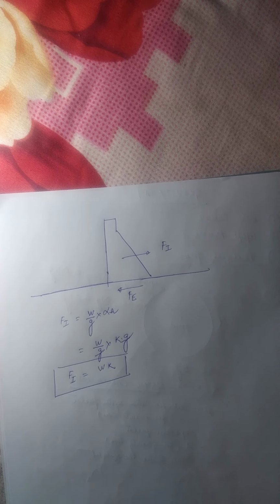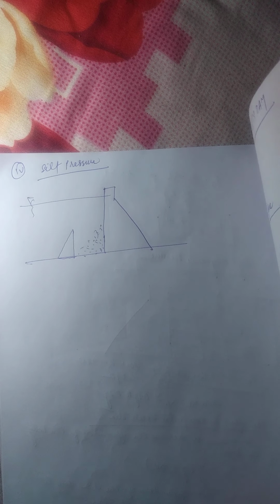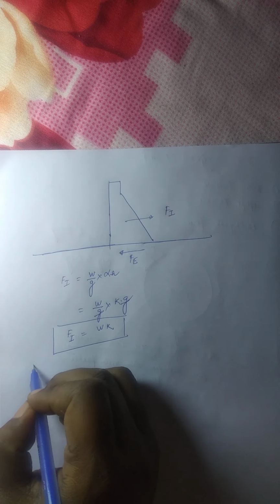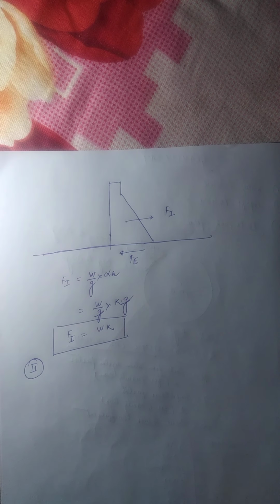Now the second one is the hydrodynamic pressure. When the horizontal acceleration acts in the water of the reservoir, it shakes the water inside the reservoir, and this force will act on the massive structure of the dam.